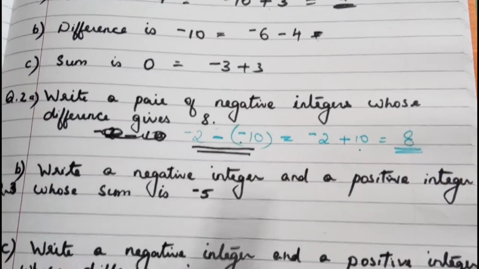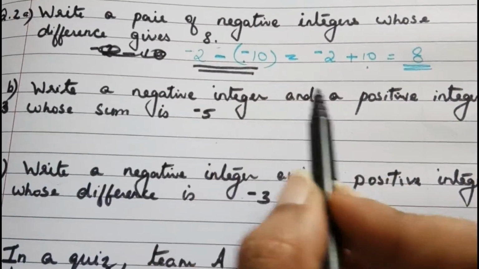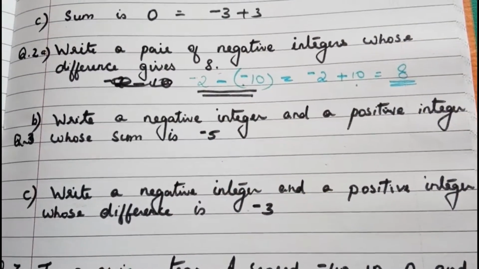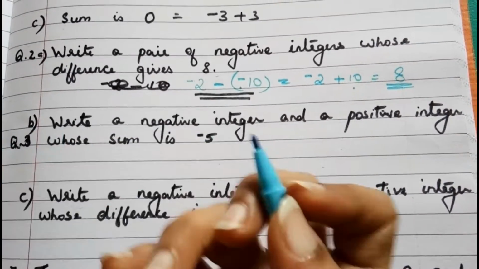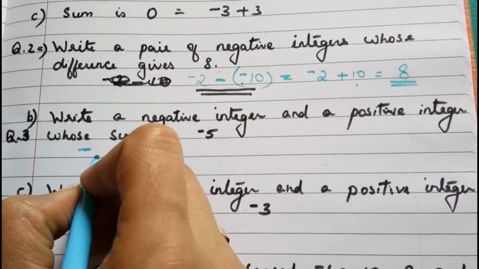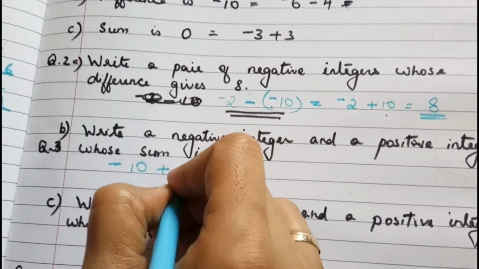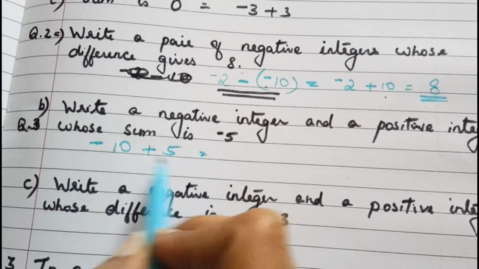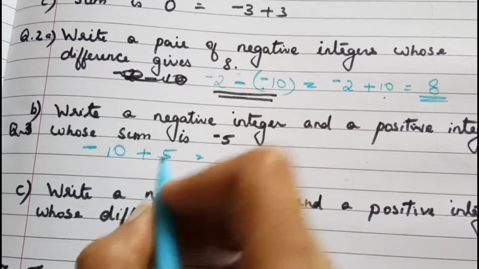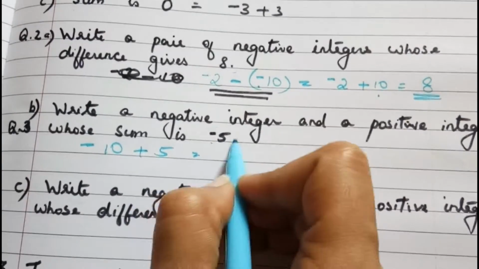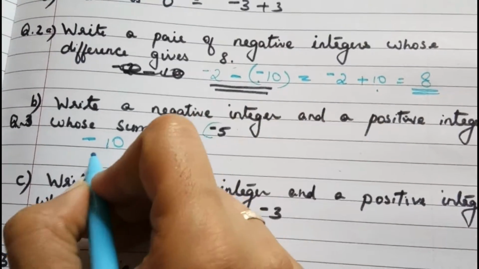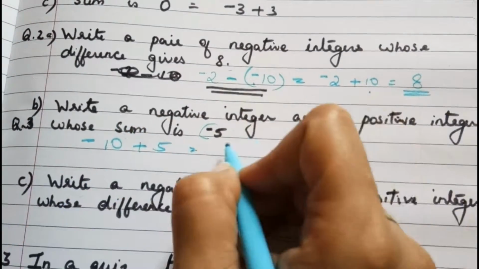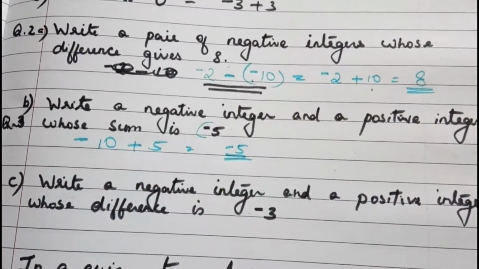Now the second sub-question is, write a negative integer and a positive integer whose sum is minus 5. Clear on this? It is very easy. Say minus 10 plus 5. Simple. Why? Because minus 10 and plus 5, we need to find the difference, right? And put the sign of the negative integer. Since here the answer is a negative integer, the bigger number will have the minus sign here. So you will get the answer as minus 5 as desired.